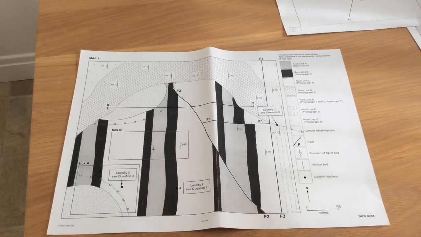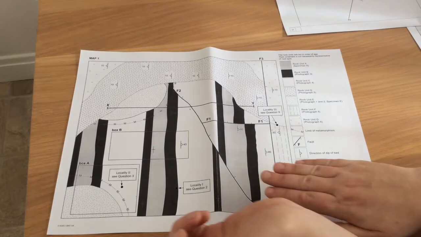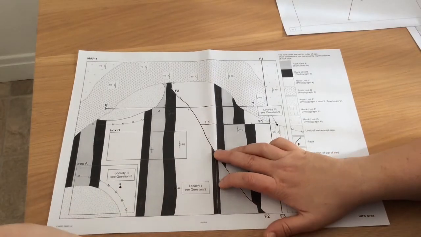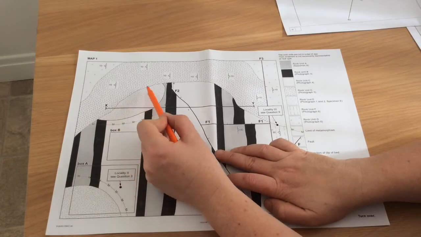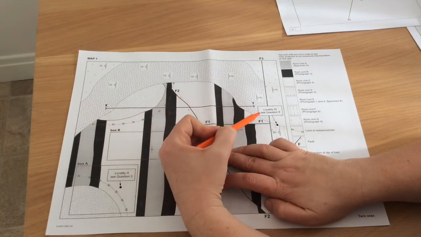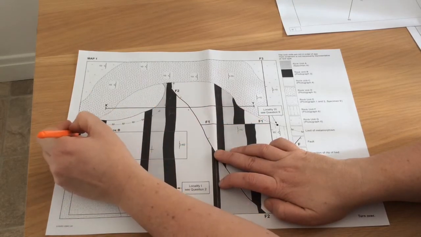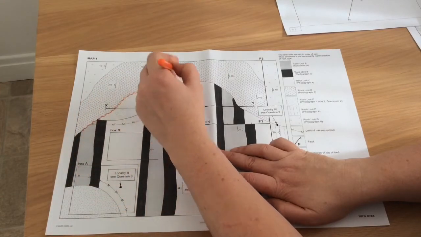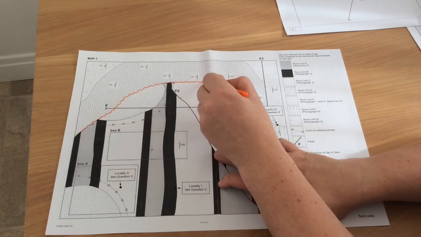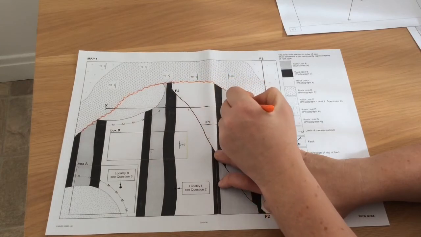geological section. So one of the first things that we can see as a dominant feature is the unconformity, which is the base of rock unit D, which cuts all the way across the map. Let's mark that one in first. It cuts across the intrusion, F2, the series of folds which are below it.